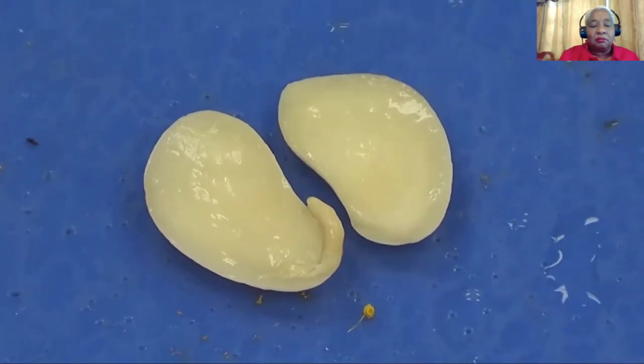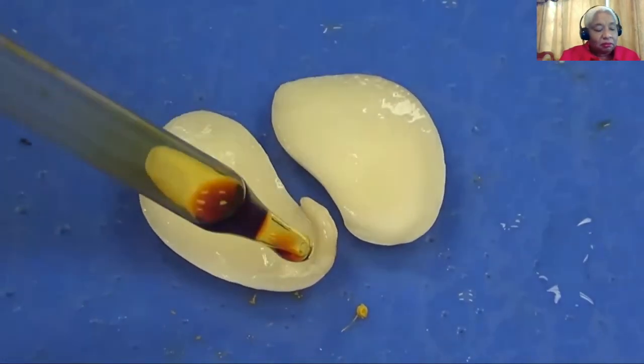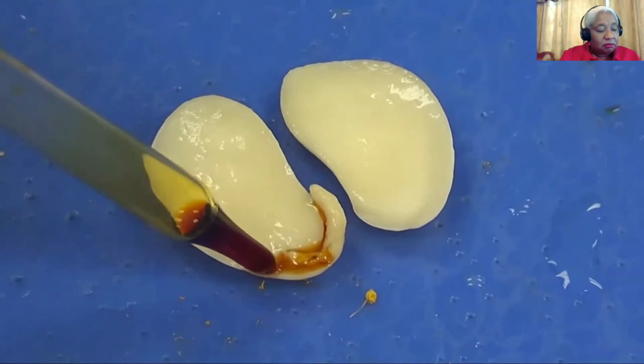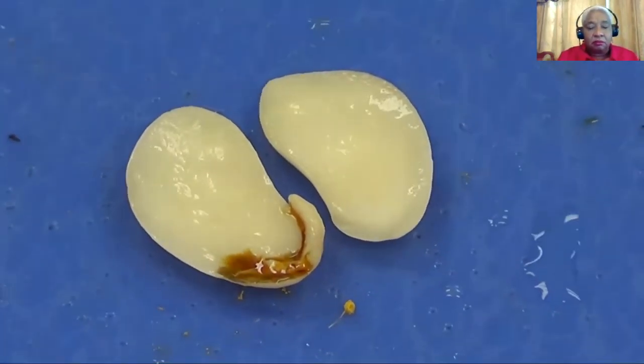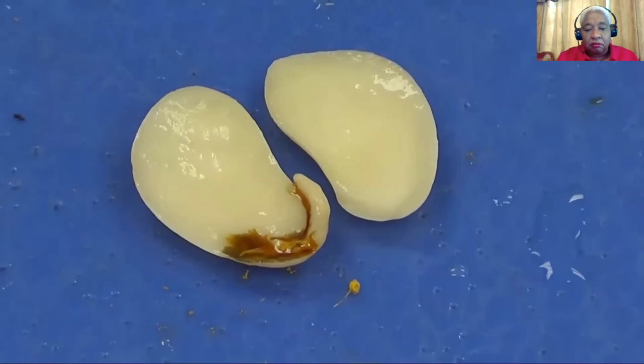So what we can do sometimes, if it's not obvious right away, is I can put just a very small amount of iodine on here. And then I'm just going to pat this.